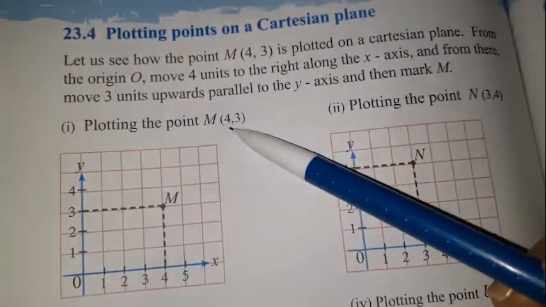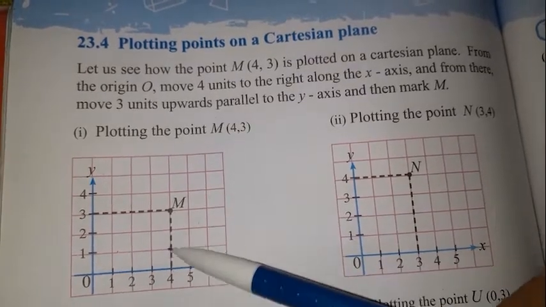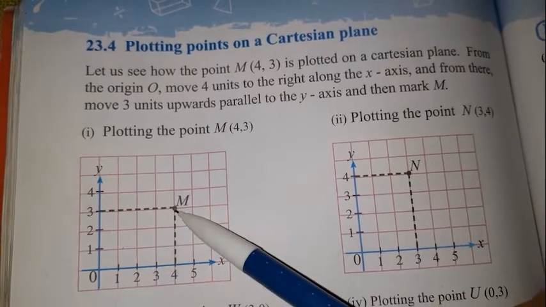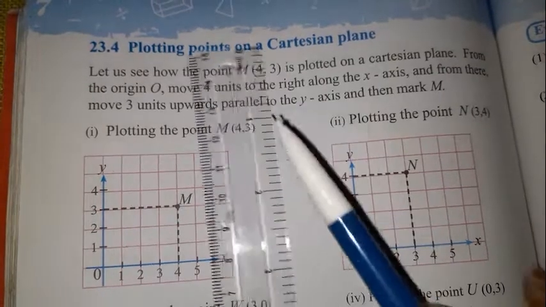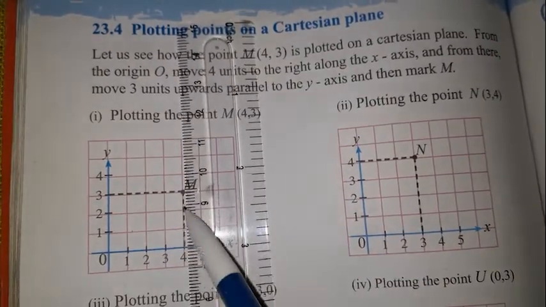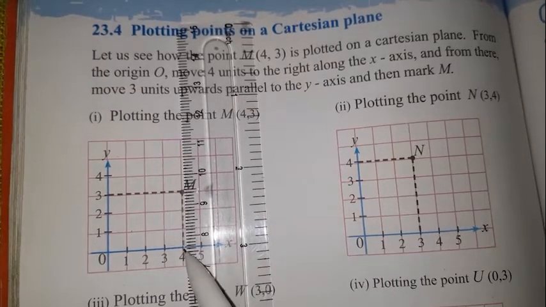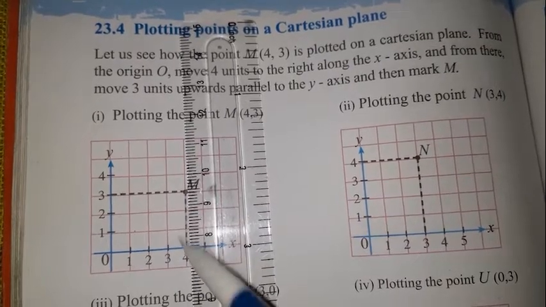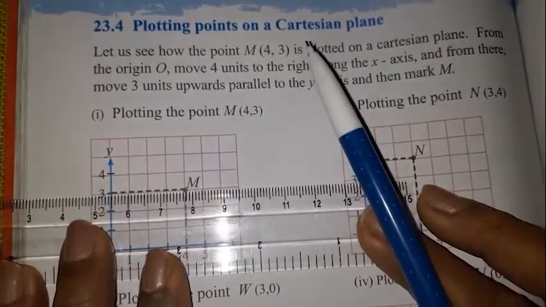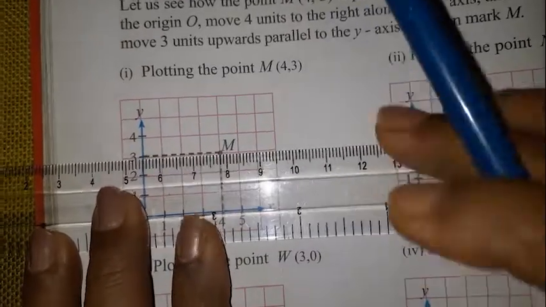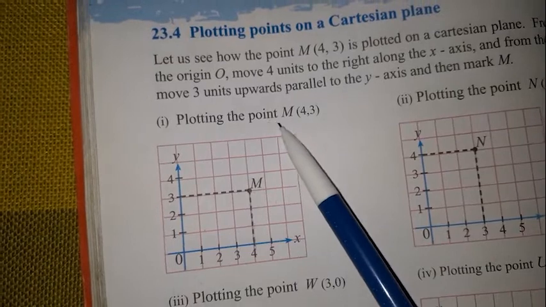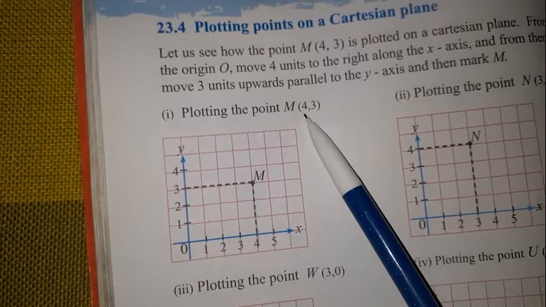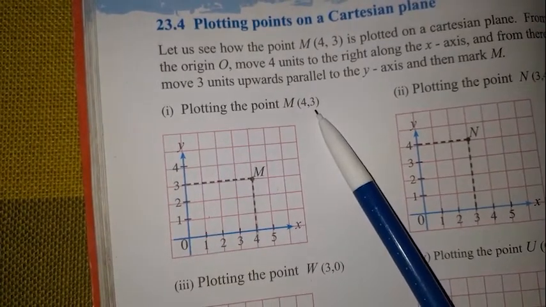I explained, first you have to consider the x-axis, then second, the y-axis. Now, x-axis number 4, then the y-axis 3. So how do you write? Plotting the point M: 4, 3. 4 means x-axis, 3 means y-axis.